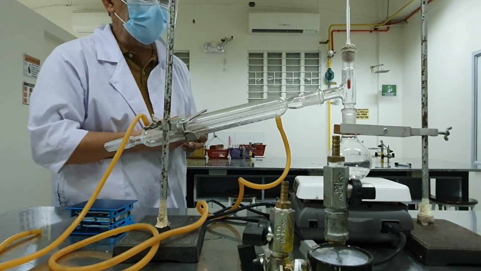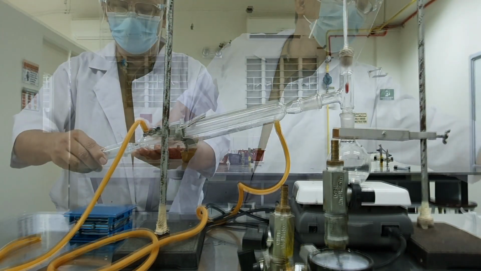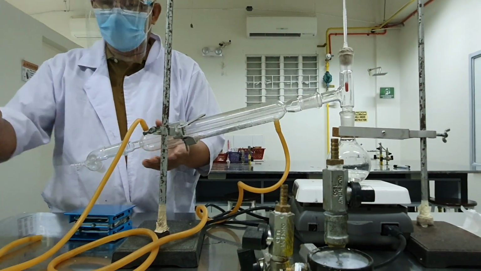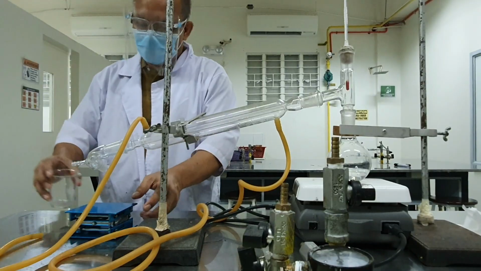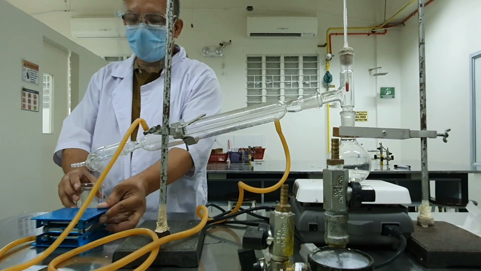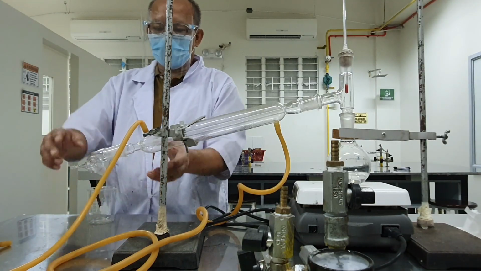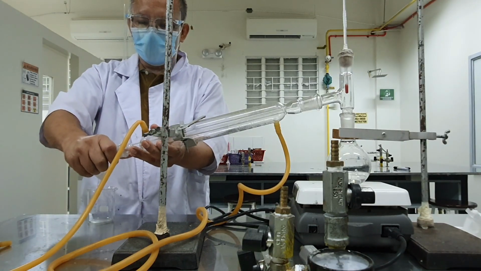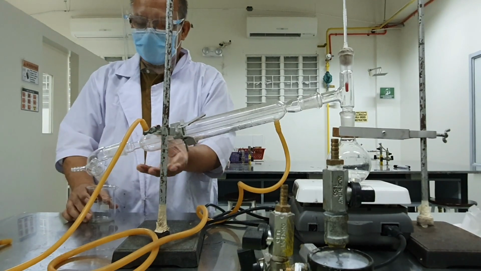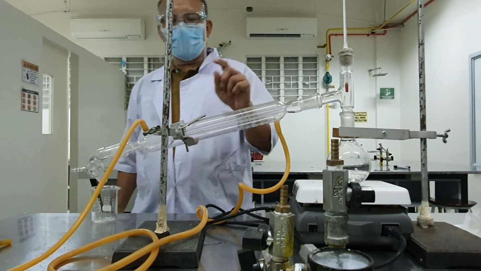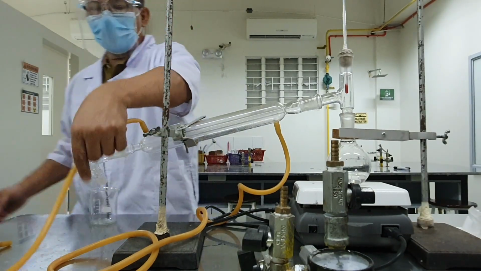So we have to lubricate this one again. Well, it's very low, so we don't need this platform. So I think that's okay now. Let's turn this one a little bit. And then, before we start, we're going to add the water.